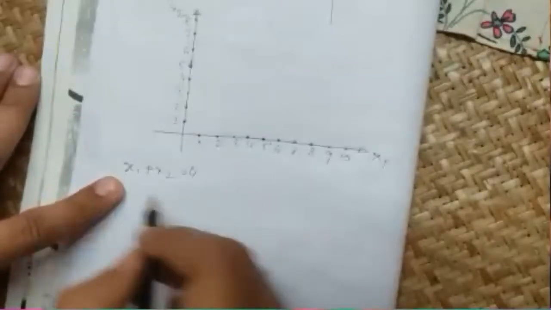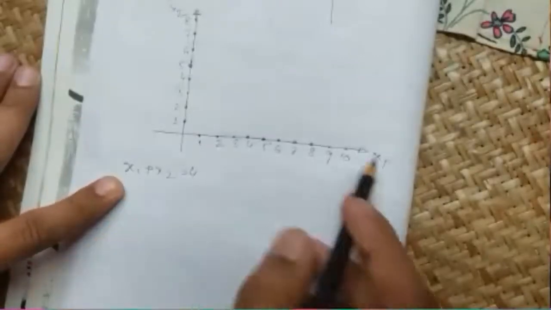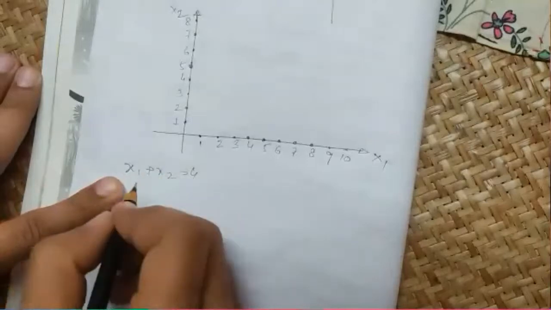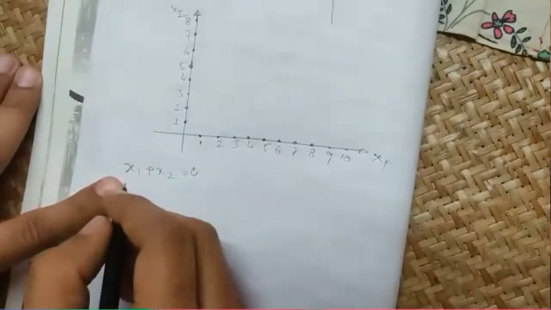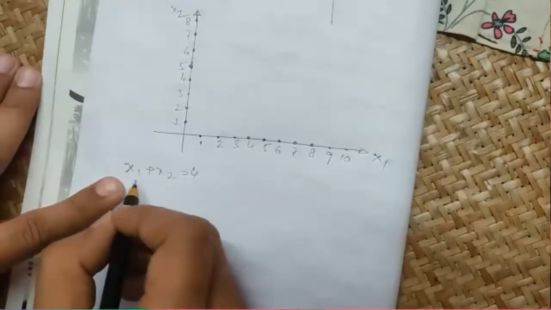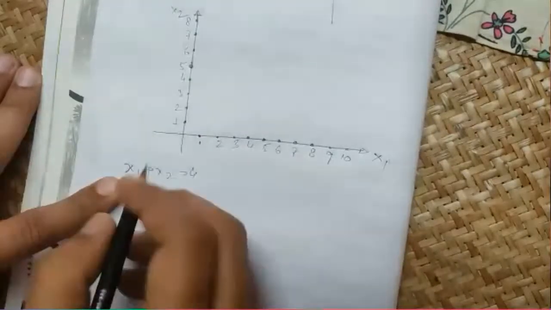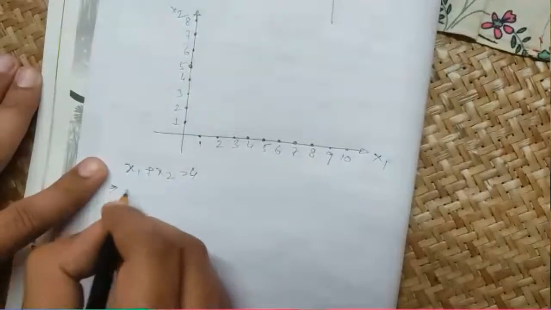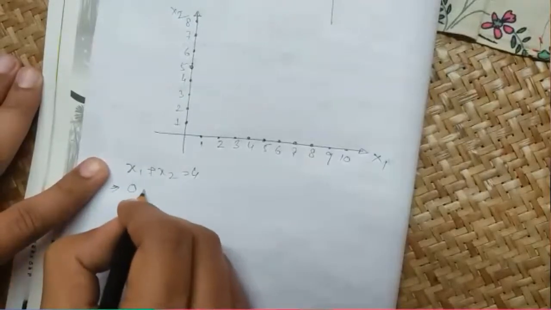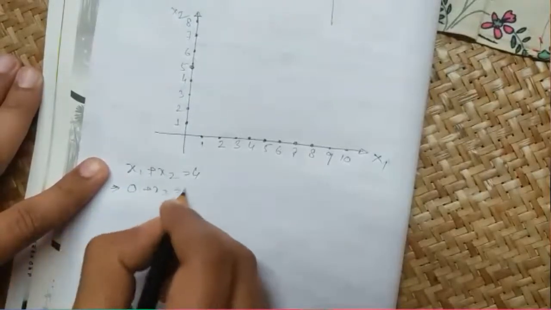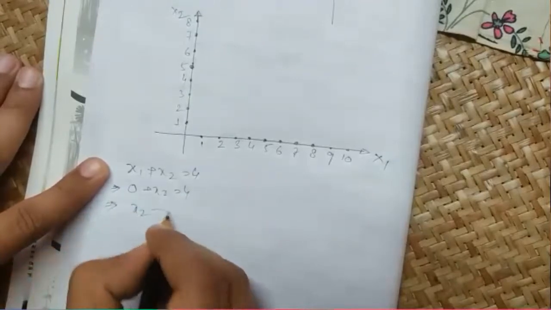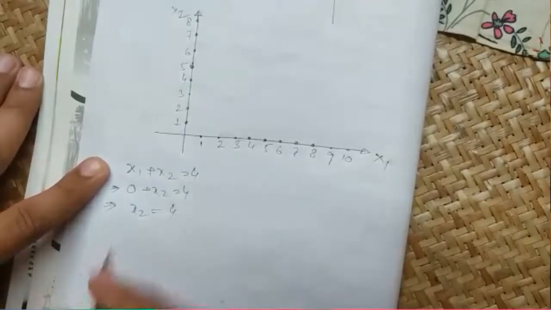So if we put x1 equal to 0, it will intersect at the x2 axis, and x2 will be found out. So if we put x1 is 0, then x2 we get as 4.